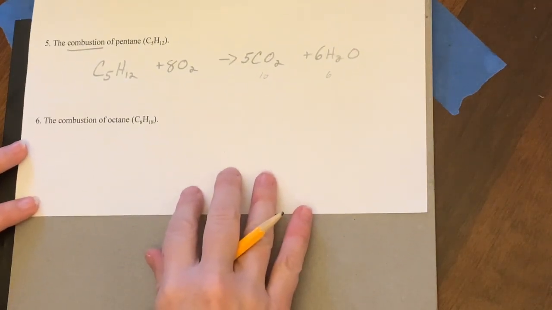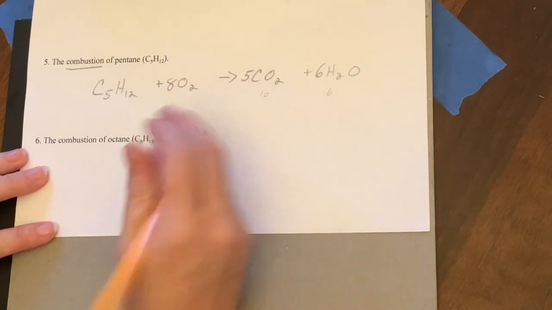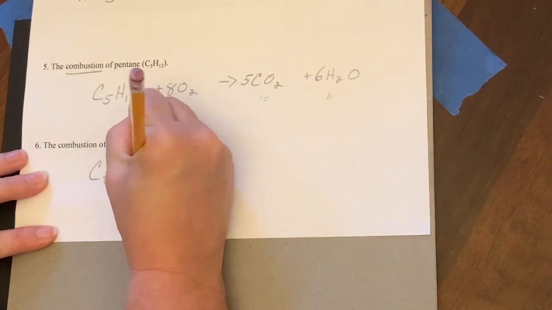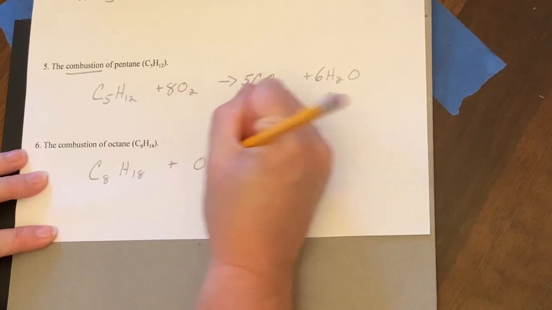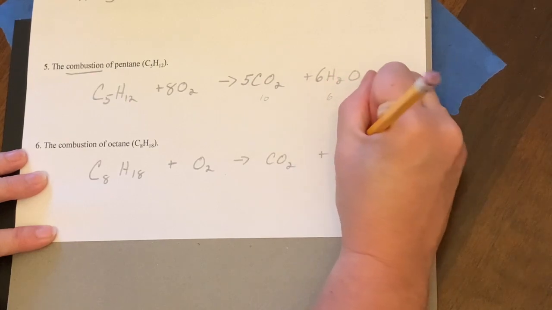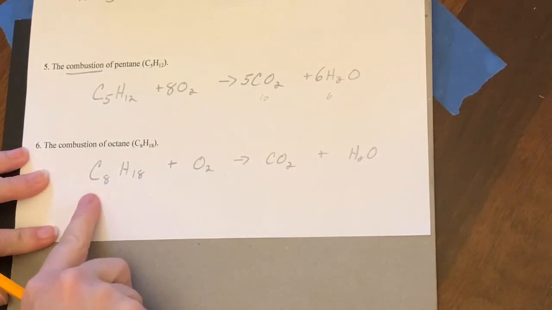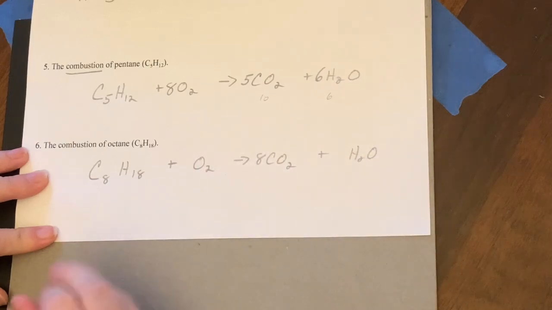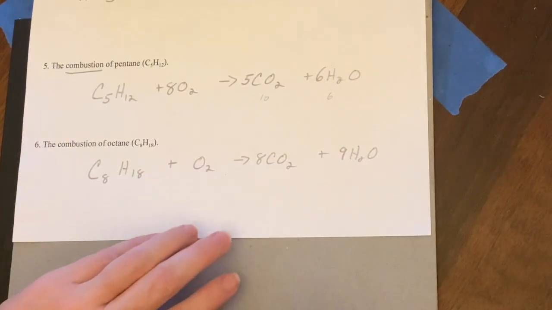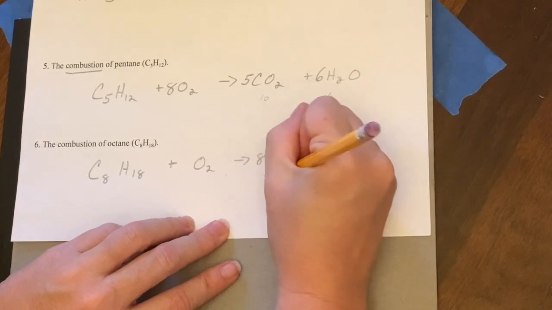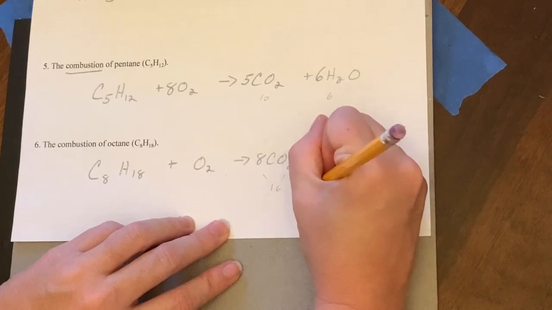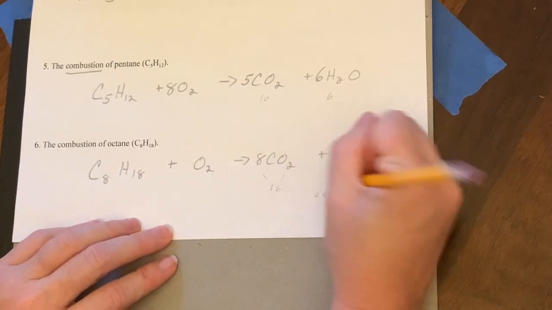All right, last one for us today, combustion of octane. C8H18. Again, combustion's always reacting with oxygen, always giving us carbon dioxide and water. I'm going to go on ahead, 8, so I'm going to put an 8 there. 18, so I'm going to put a 9 there. Great. Now I'm going to deal with my oxygens. 8 times 2, I'm getting 16 from there and 9. So that gives me 25 oxygens.